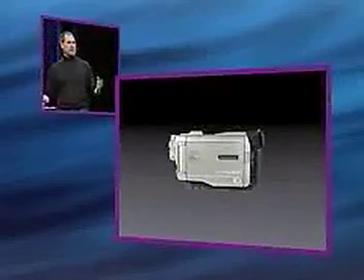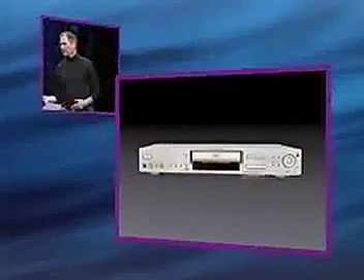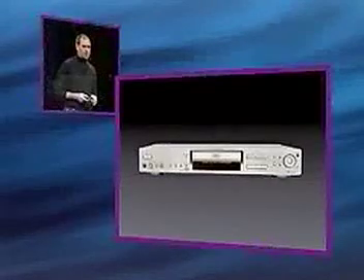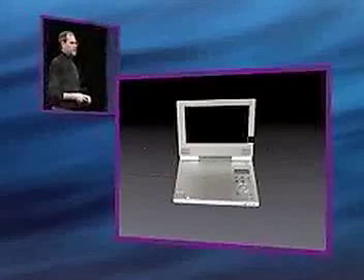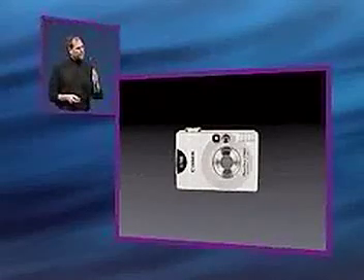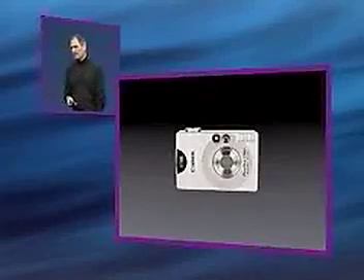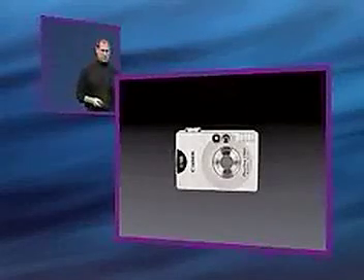We have digital camcorders everywhere. We have DVD players exploding in consumers' homes and in business as well, even portable DVD players. Digital cameras now constitute 15% of all cameras sold in the U.S. 15%. It'll be 50% in a few years.